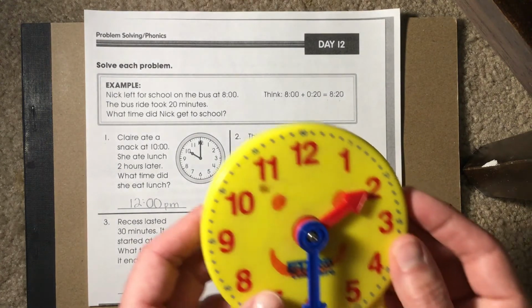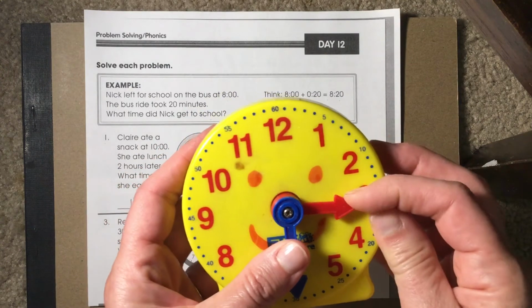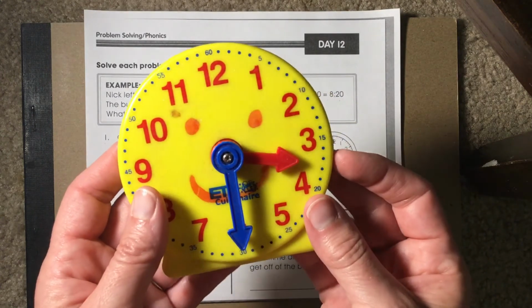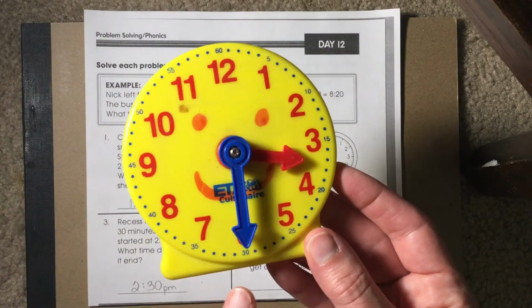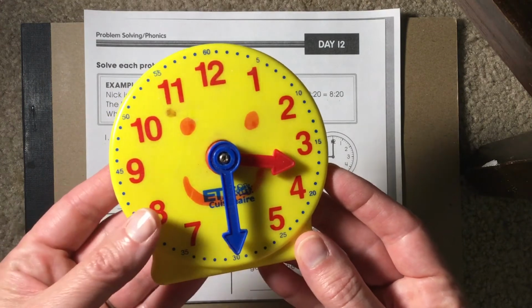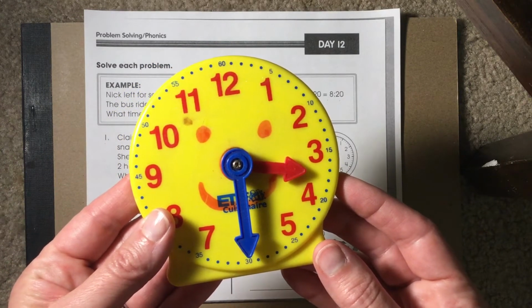Let's fix that on our demonstration clock. The hour hand is between 3 and 4, and the minute hand is pointing to the 6, or 30 minutes past 3, or 3:30.